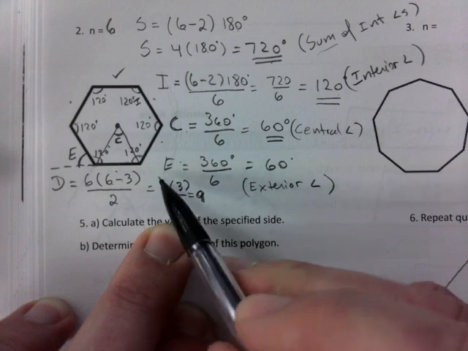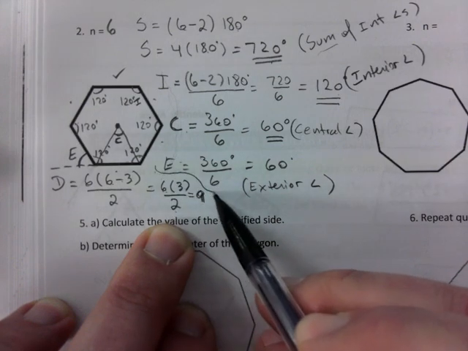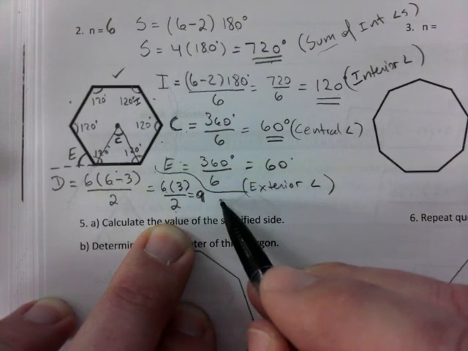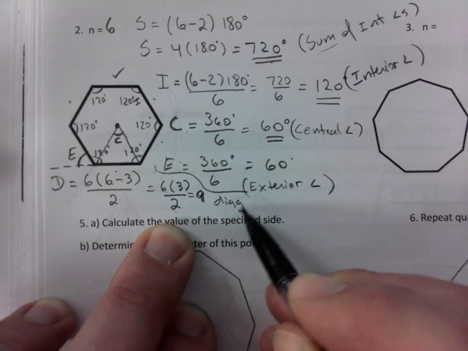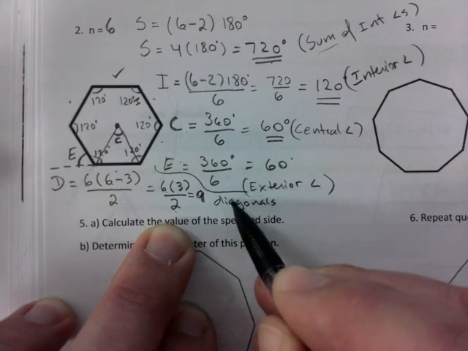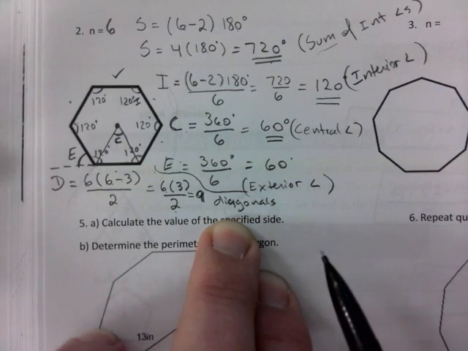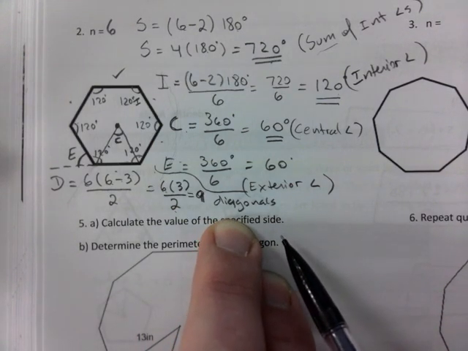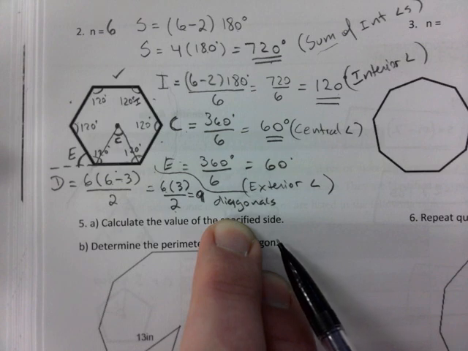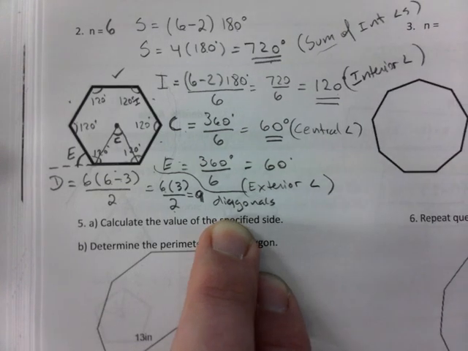So sorry, this is dangerous here. Right, these are your diagonals. You'll be doing that on the AC shortly, okay? So all of them are there.